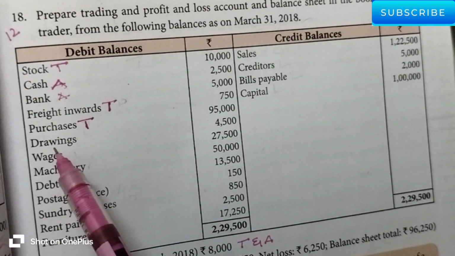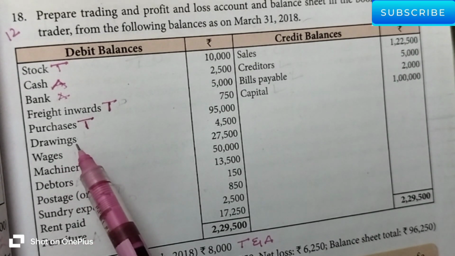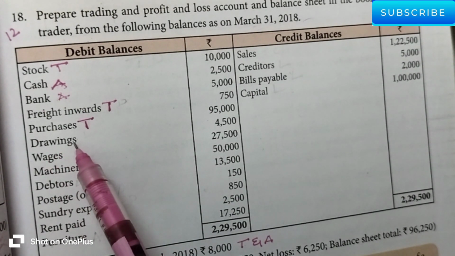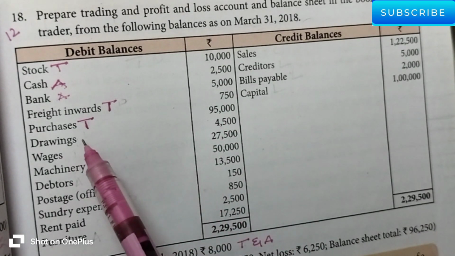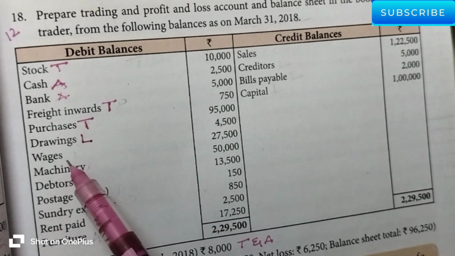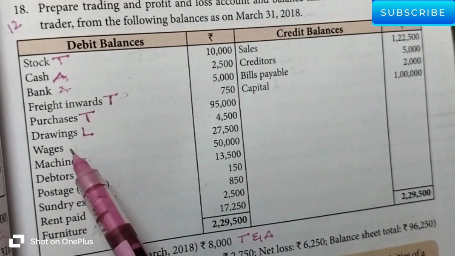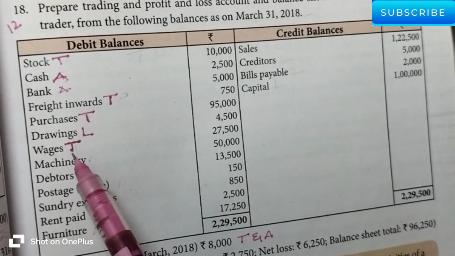Drawings means you have taken cash or goods worth cash from your business for your personal purposes. That is called personal use, and the term is drawings. You have to subtract the drawings from the capital, so drawings goes to the liability side. Wages is a manufacturing expense. All expenses related to manufacturing goods go to the debit side of the trading account. So wages is a manufacturing related expense, and you enter it in the trading account.